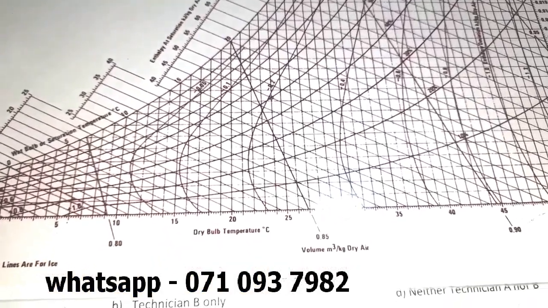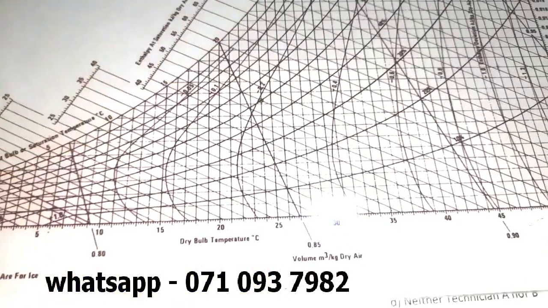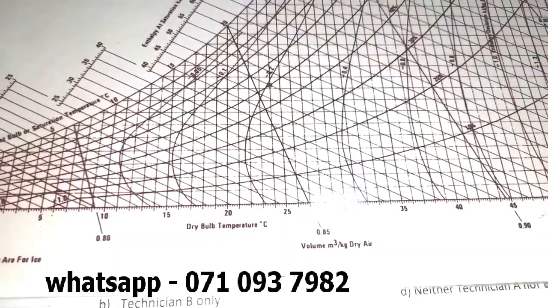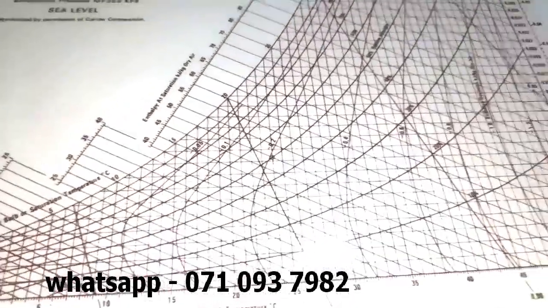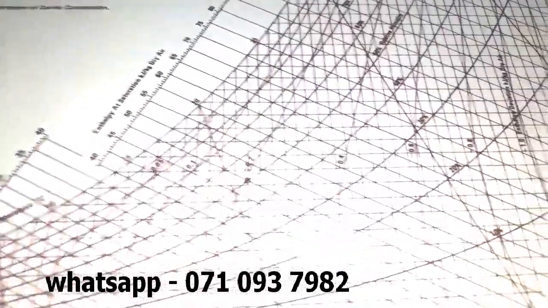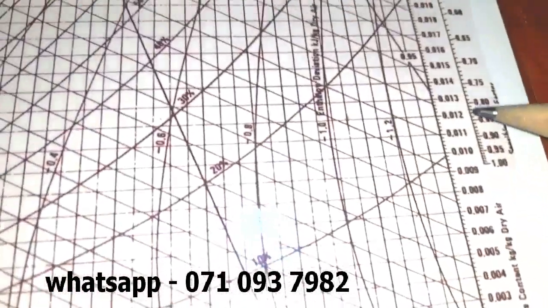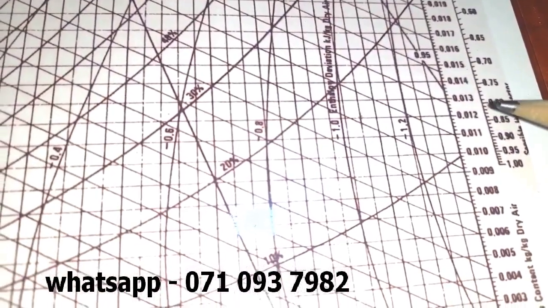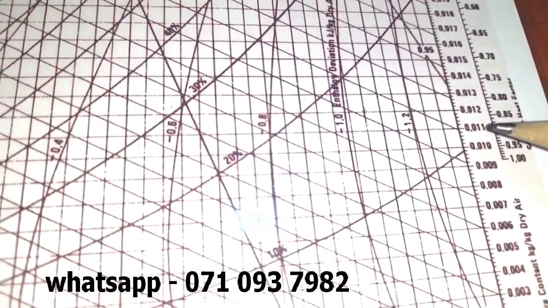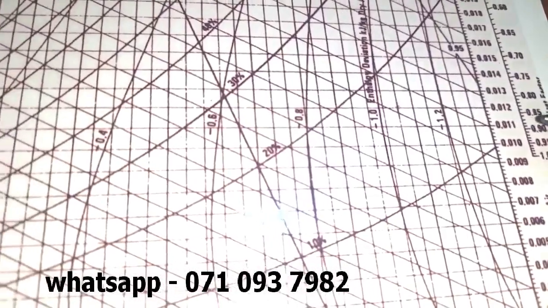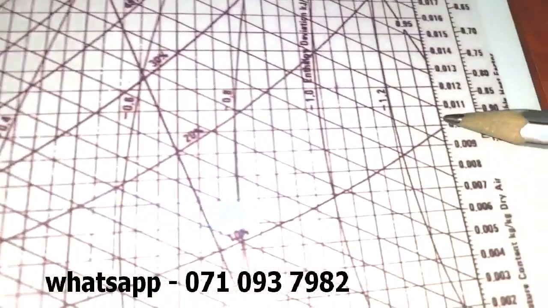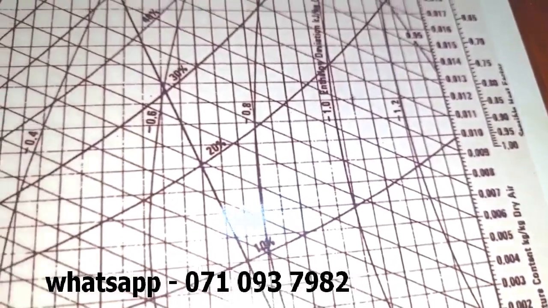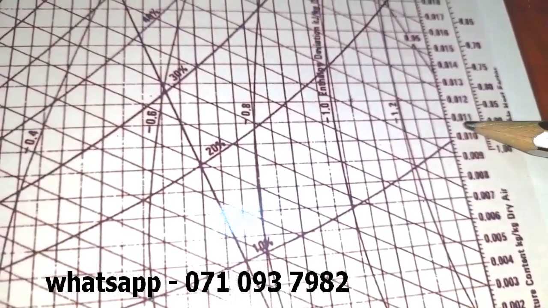The other given parameter is the humidity ratio. What are the units? Kilograms of moisture per 1 kilogram of dry air. Now what is the humidity ratio that is given? Just focus here: 0.011 kilograms of moisture per 1 kilogram of dry air. That means 11 grams of moisture per 1 kilogram of dry air. So that is known. See, 0.011, this one.